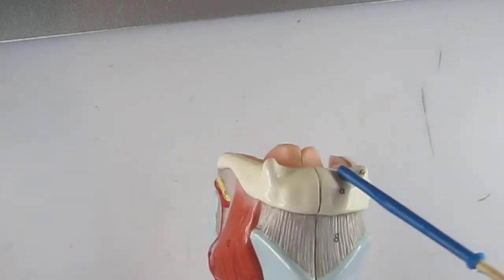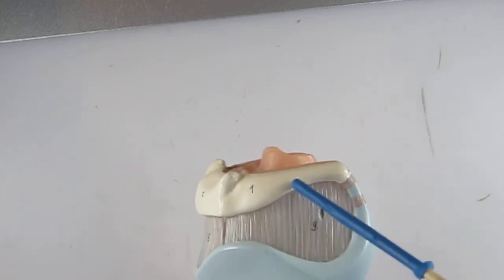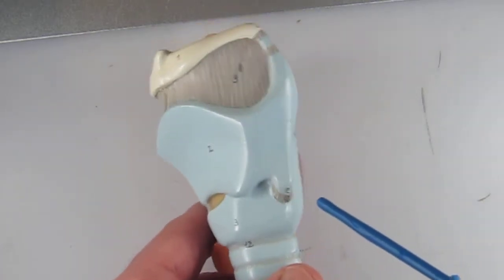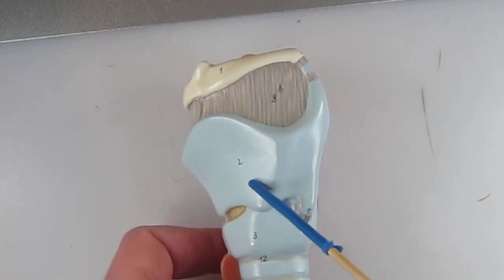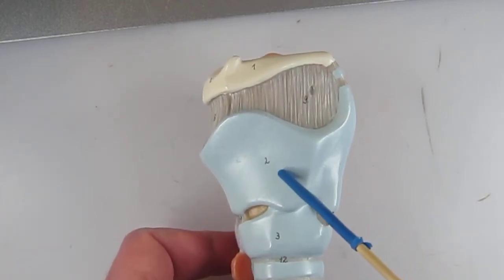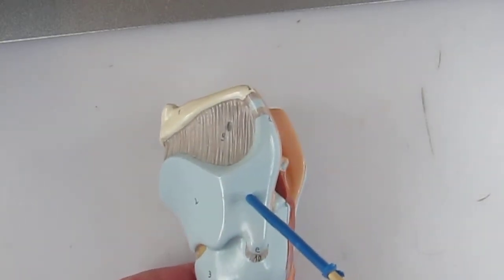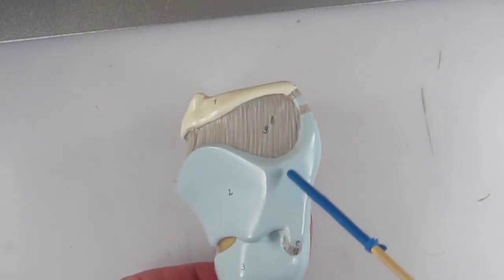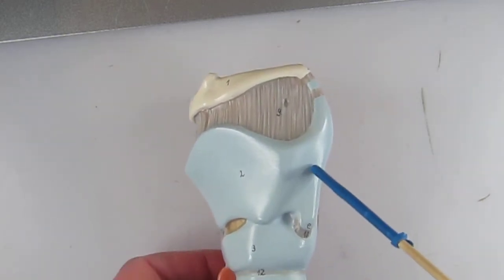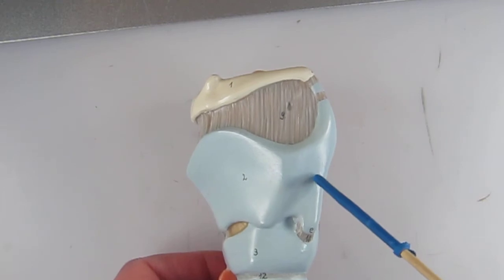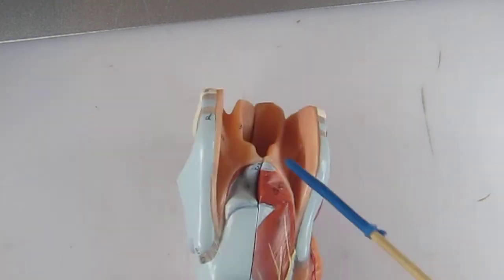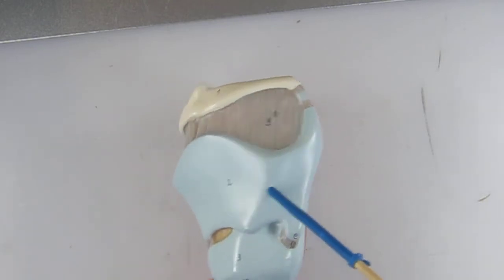This is the only bony feature that we're going to be looking at here, and there are going to be some structures that attach to it. The next structure is this large structure here, number 2, which is your thyroid cartilage. You can see it's very, very broad. Thyro means shield, and it basically protects all of the softer structures that we will find inside. So here is your thyroid cartilage.